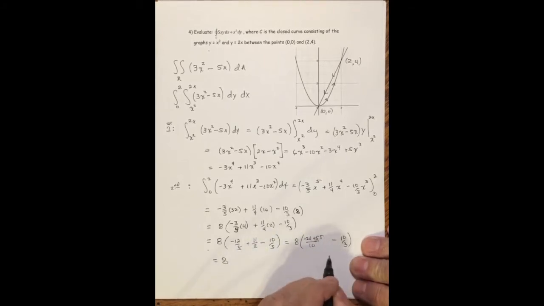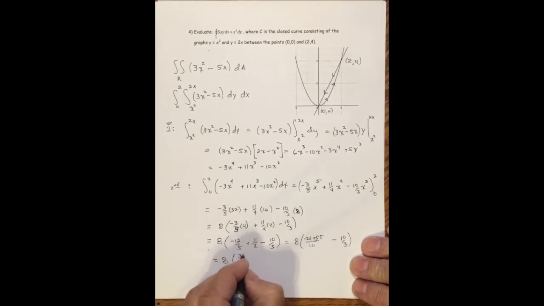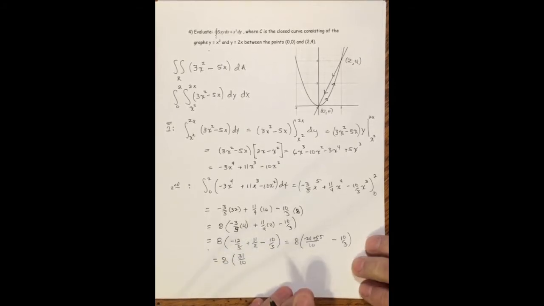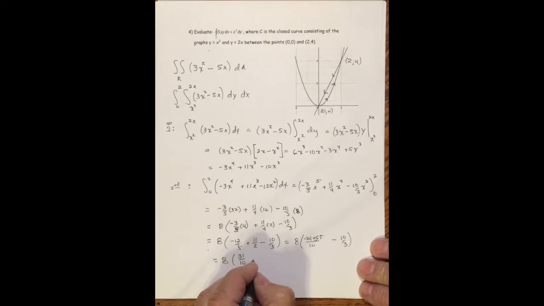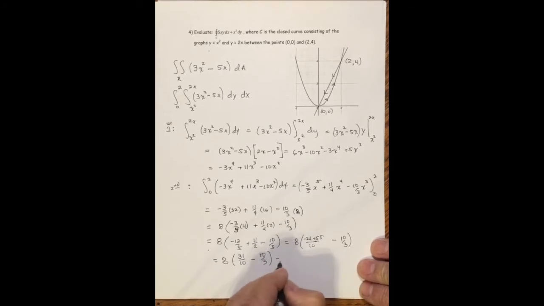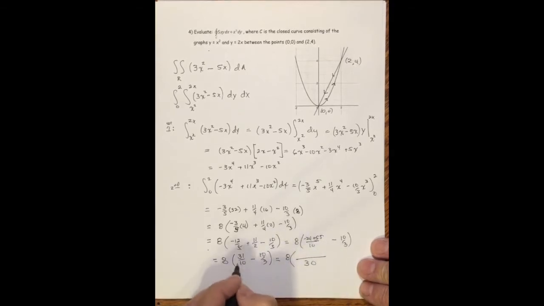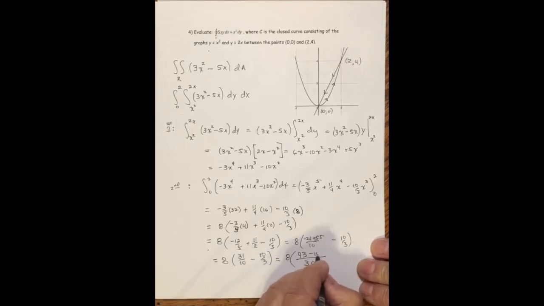So that's going to be 31 over 10 minus 10 thirds. Okay, the common denominator is going to be 30. So we multiply by 3 over 3, so we get 93 minus 100. Now, did I do that right?